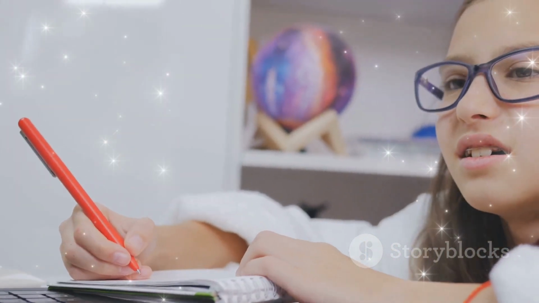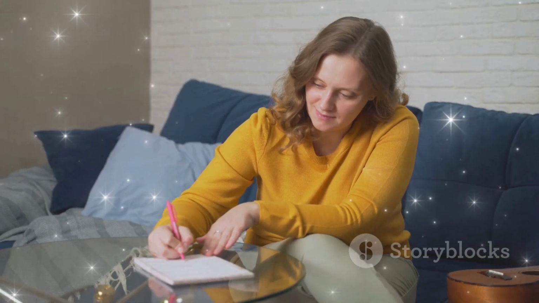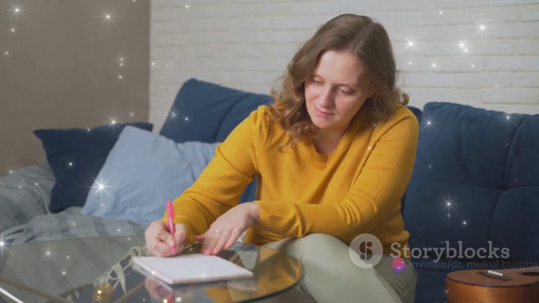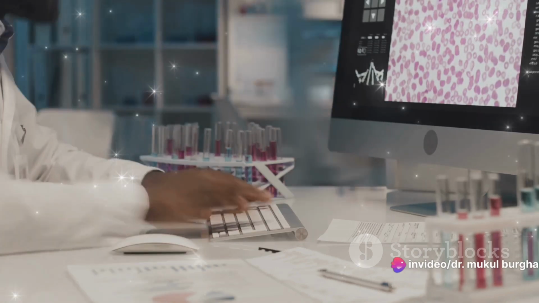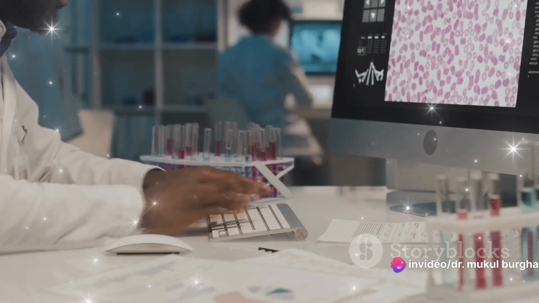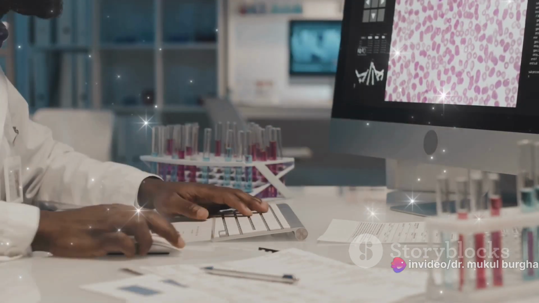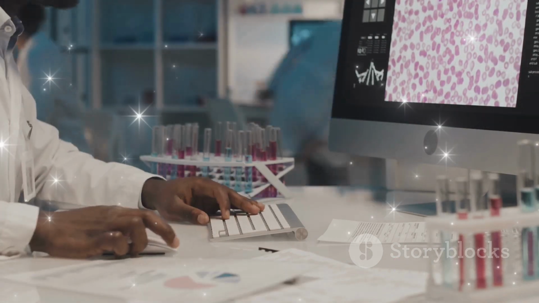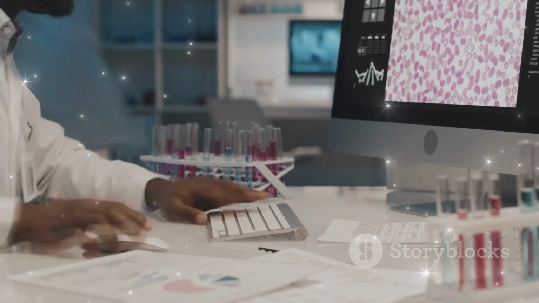Next, delve into your literature review. Here, you'll discuss the existing research on your topic, highlighting the gaps your study aims to fill. This section should not only summarize the current state of research, but also show how your work adds to it.